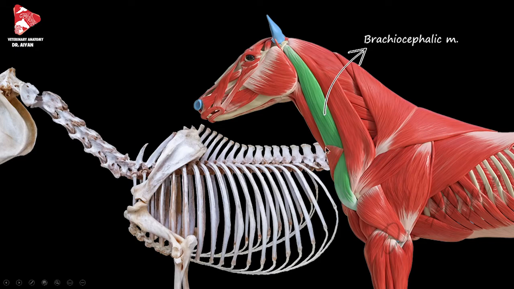The drawing in this picture is not 100% correct because normally at this level here, we should have what's called the clavicular intersection. It's a connective tissue where all 3 parts, and in the horse the 2 parts, originate.